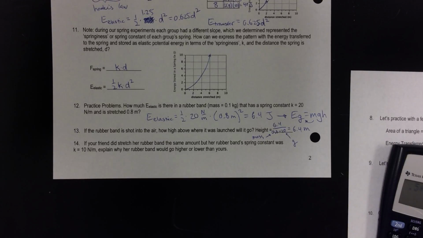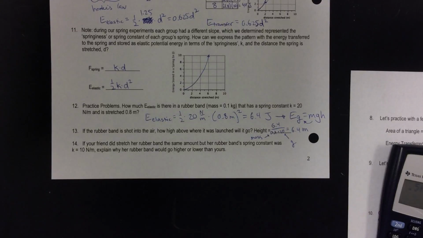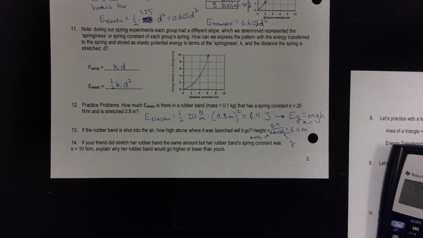But isn't the more it is, the less it is stretching? Like if the hair's higher? Well, it says if they stretch it the same amount. So it's the same distance stretched, but it has a smaller spring constant. Jace? I think it would be much lower because it has less constant. Okay, so how does the less constant translate to a lower height? Oh, wait, harder to stretch?